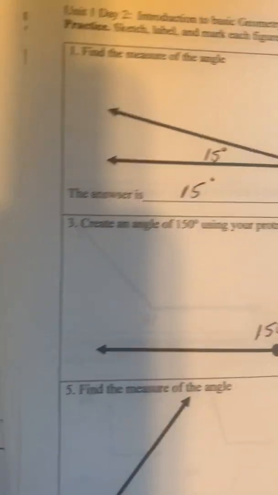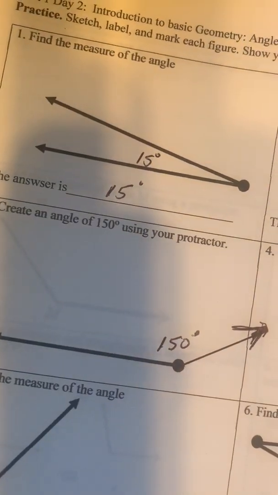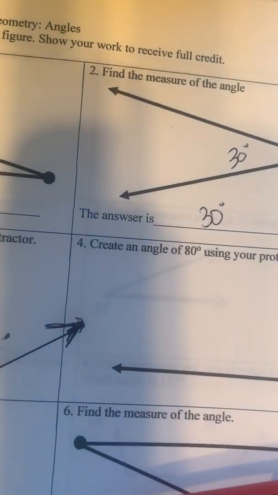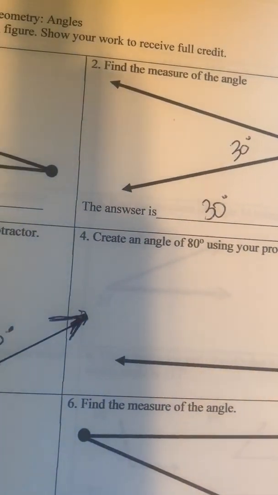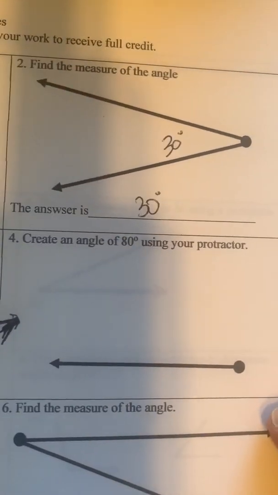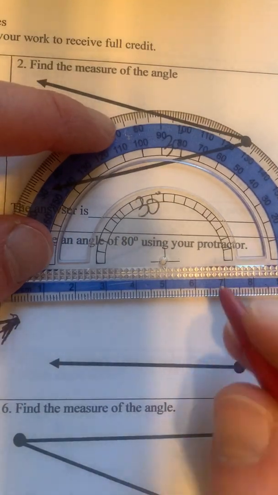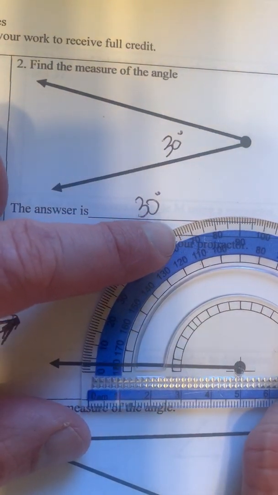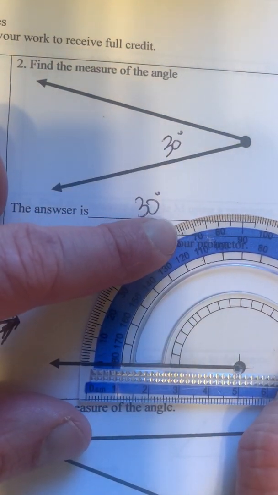All right, so then we've got question number 4, and what you're going to do here is create an angle of 80 degrees. Okay, so again, take your protractor, find where the middle is, and we're going to mark it there at 0.